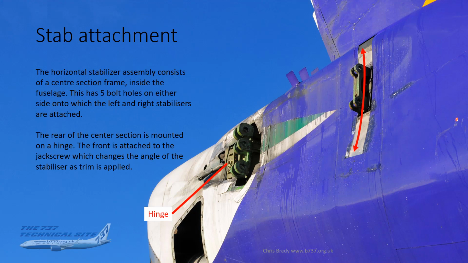Now the rear of that center section is mounted on a hinge, and you can just see where I've indicated the axis of the hinge there. The front, as we've already seen a couple of slides ago, is attached to the jack screw, which changes the angle of the stab trim as the trim is applied, and you can see where the 2 bolts are.